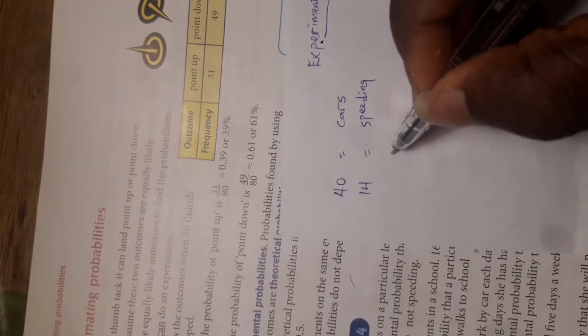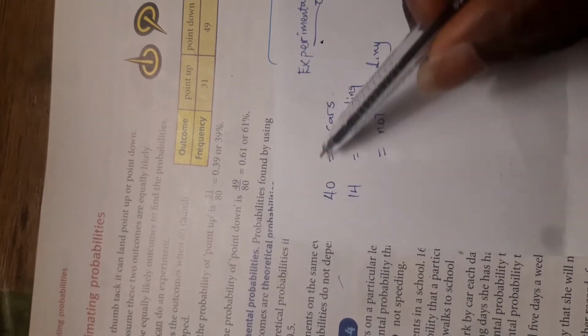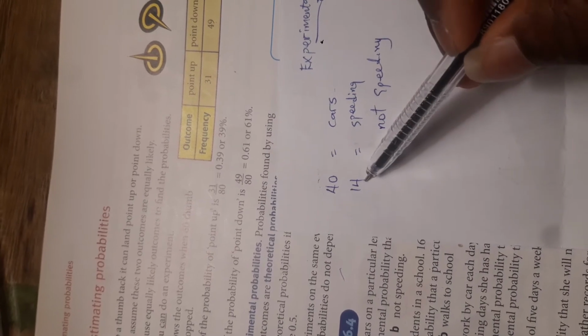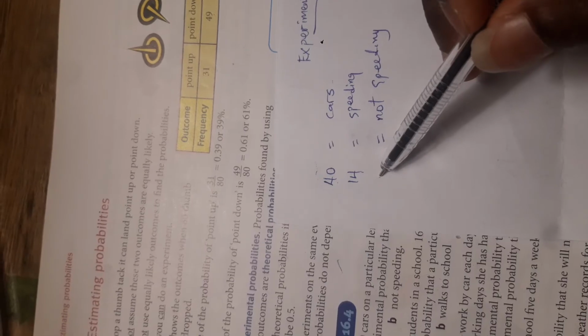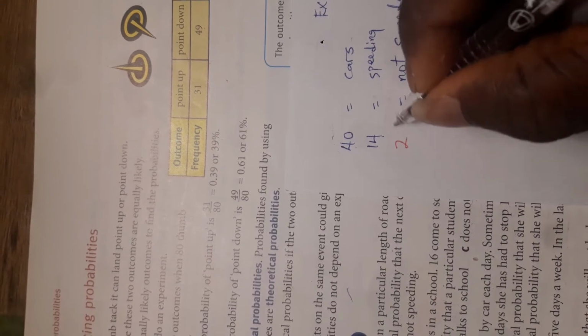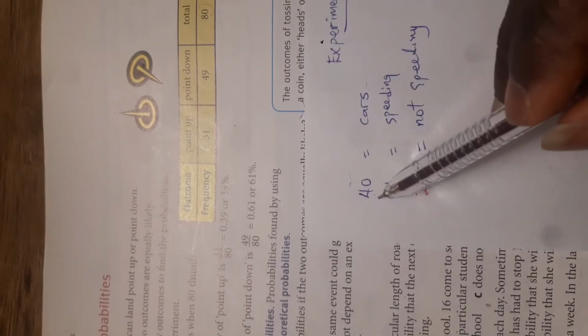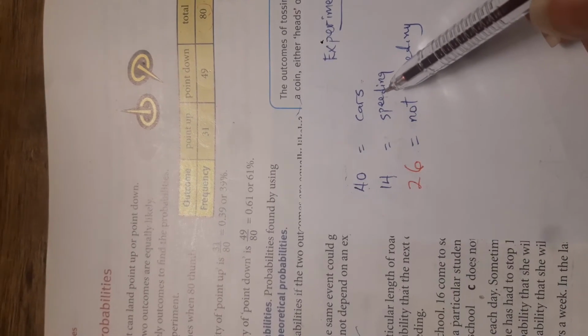Not speeding simply means you subtract 14 from the total number of cars to get the number of those that are not speeding. So if you subtract 14 from 40, you have 26. This is the total number of cars. 14 out of these cars were speeding. The remaining leftover, that's 26, means they are not speeding.